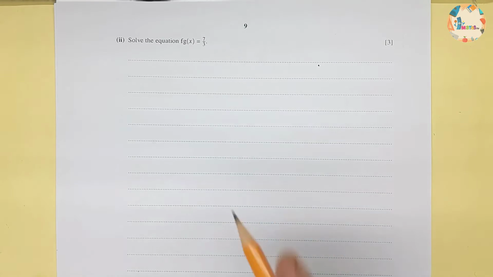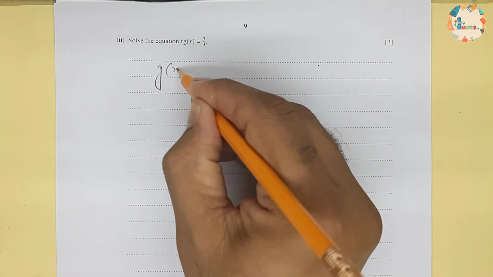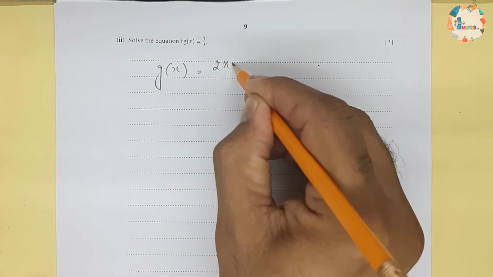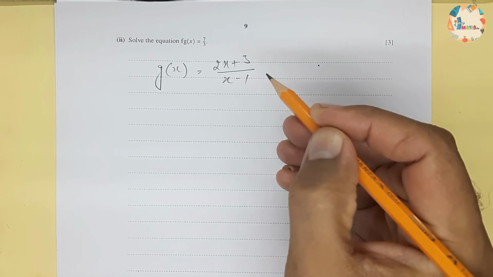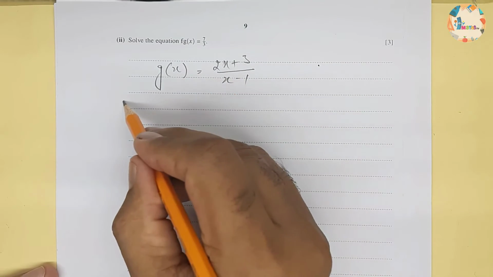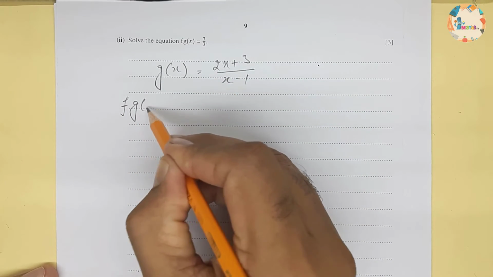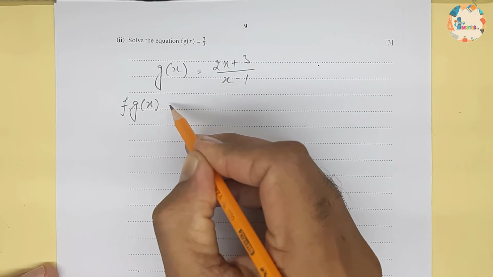Second part, solve the equation f of g of x is equal to 7 over 3. We know that g of x is equal to 2x plus 3 over x minus 1, which is given in the question. And now f of g of x will be equal to what?